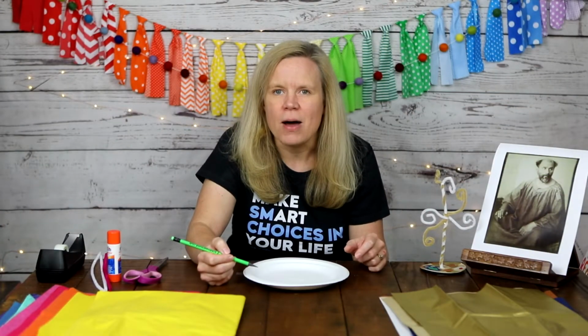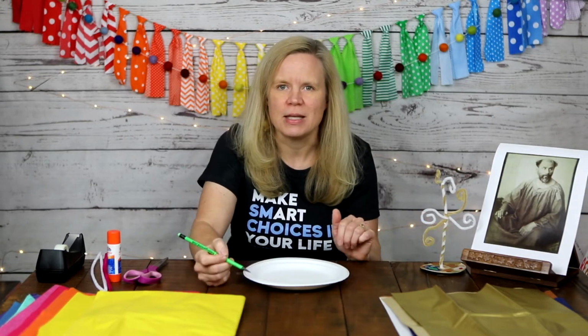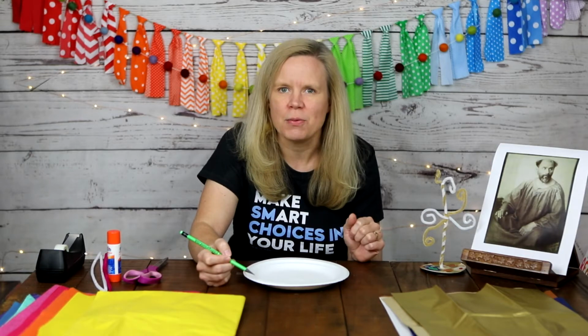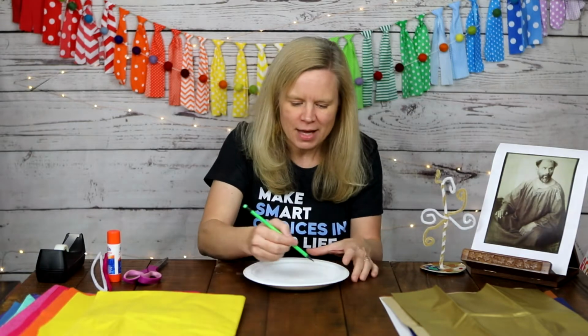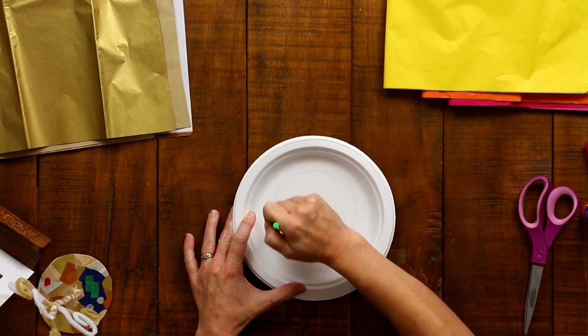I would recommend not making it any smaller because that base gives your tree stability, and if you get it too small, your tree won't be able to stand up very easily. So I'm going to draw a circle about that size. Nothing perfect, nothing exact about it.